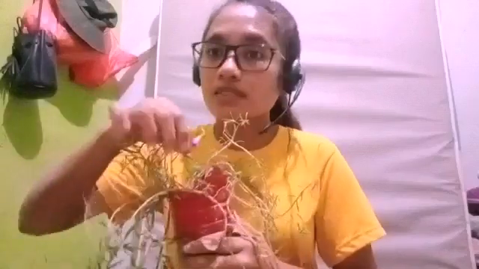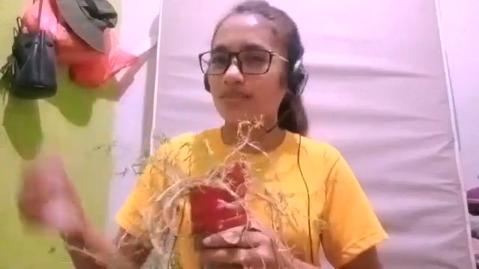So, sorry, it only has one flower because it was destroyed by the flooding two weeks ago. So I will water it and we'll see.